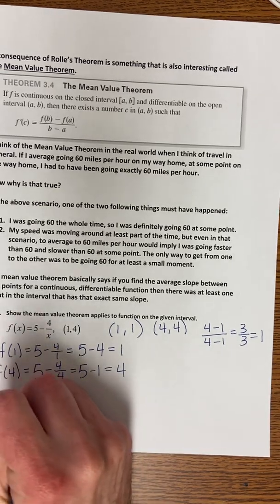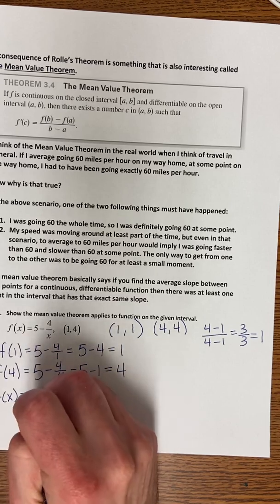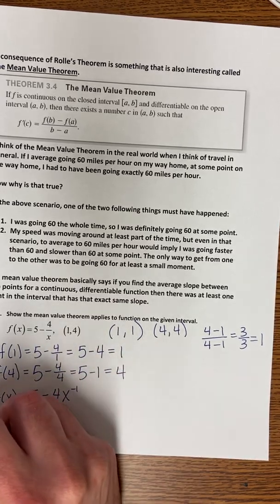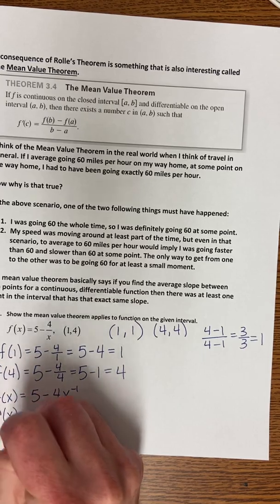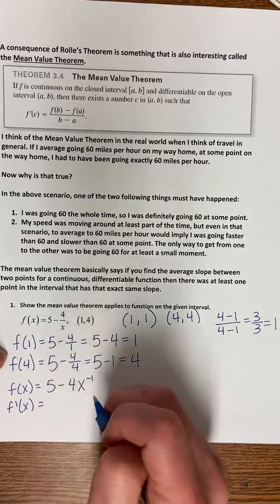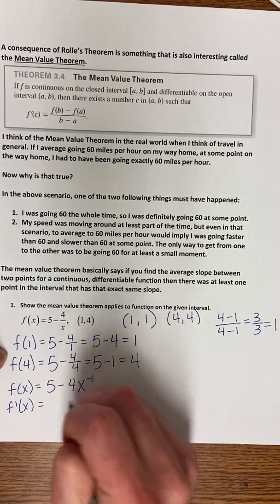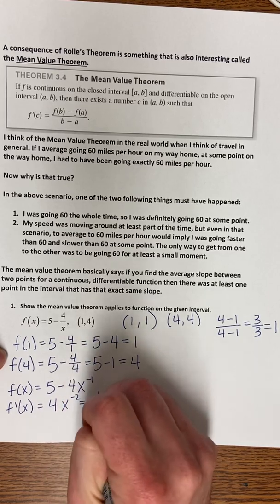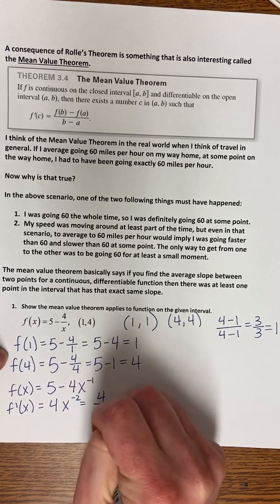So let's look at our function again and take the derivative. I'm going to rewrite it as 5 minus 4x to the negative first. Taking the derivative here is just power rule. So the 5 goes away, the negative comes down, negative times negative will be positive 4x to the negative second, or 4 over x squared.